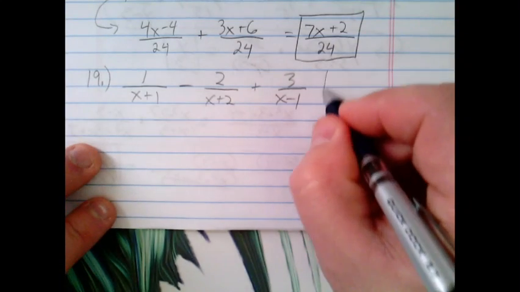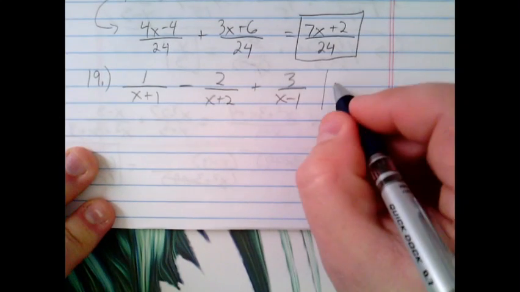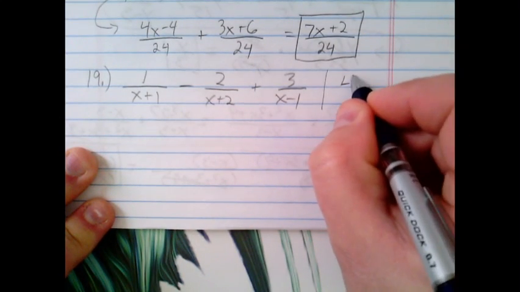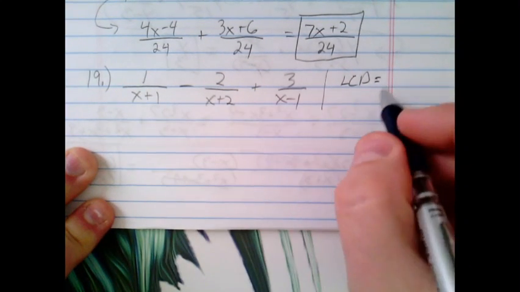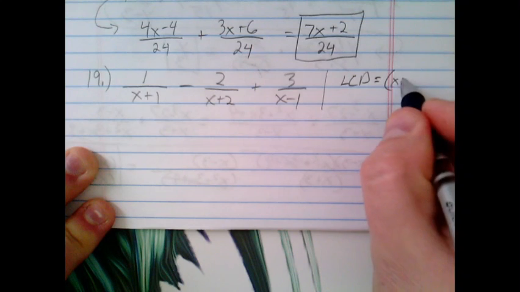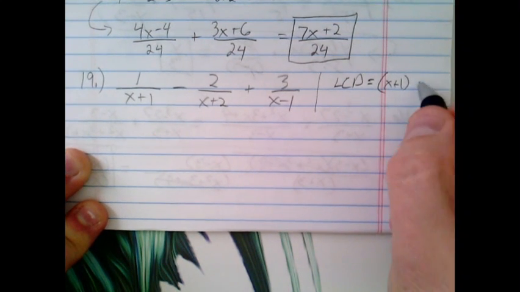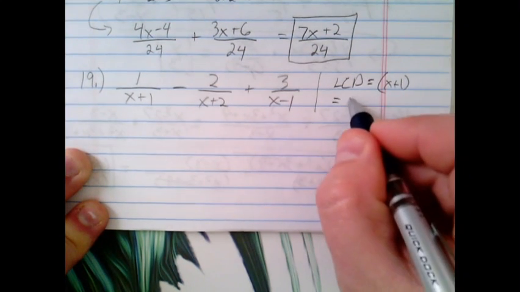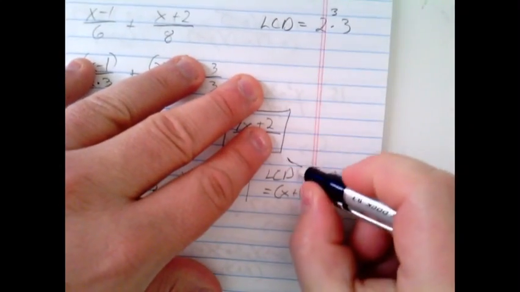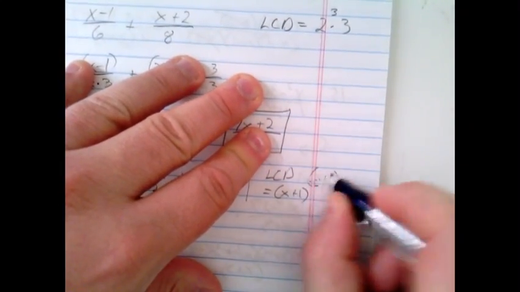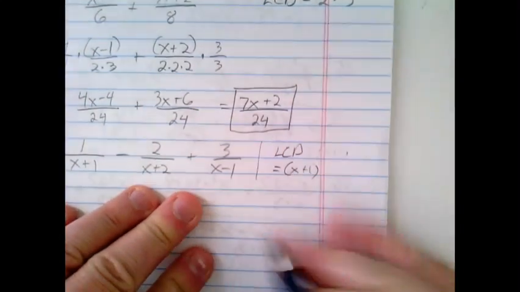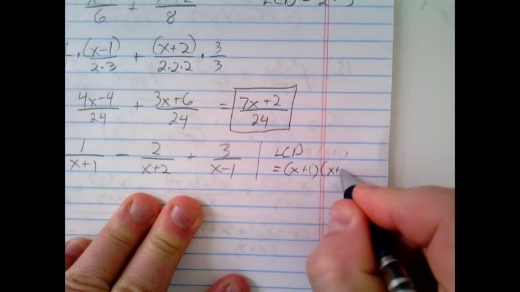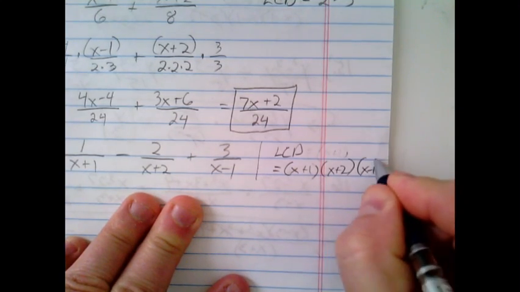I need a lowest common denominator. In this case, because all 3 denominators are different and none of them can be factored, my lowest common denominator is just going to be the product of the 3 denominators. X plus 1 times x plus 2. You know what? I'm going to have to write it down here. I don't have enough room up there. The lowest common denominator is x plus 1 times x plus 2 times x minus 1.